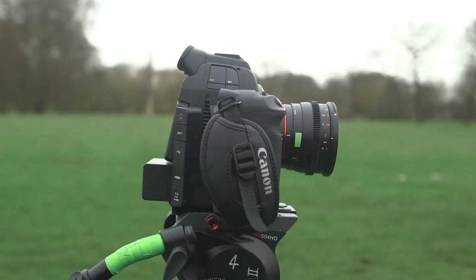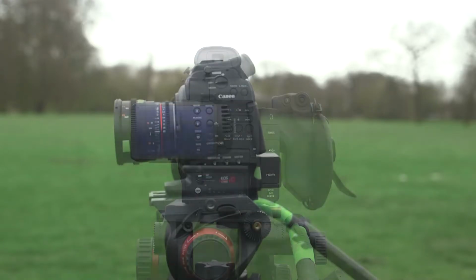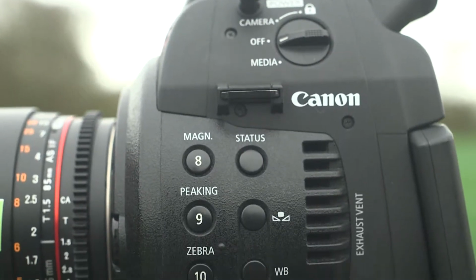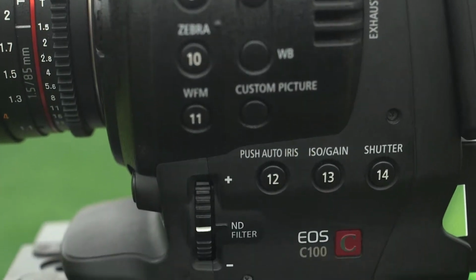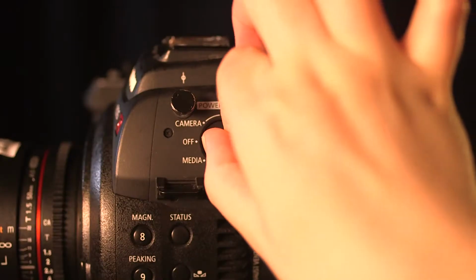This is a Canon C100. This camera is built for video production. As you can see, there's many buttons and functions. Let's go through and set it up. Put the battery in, turn on the camera.